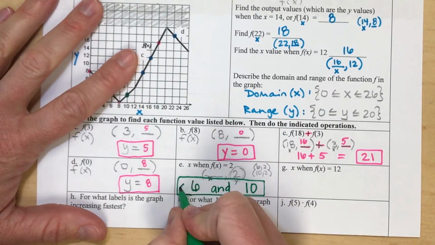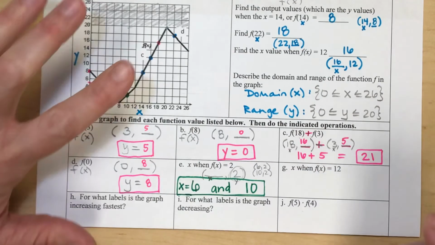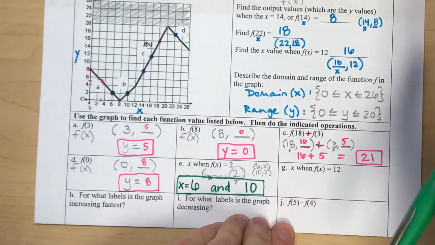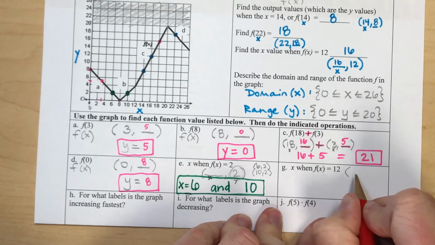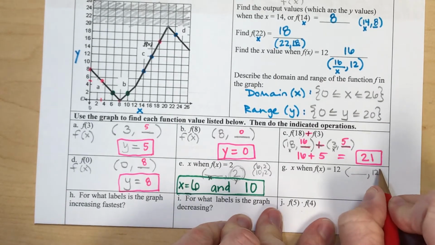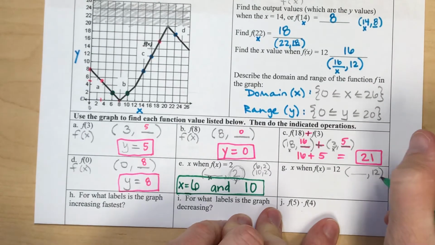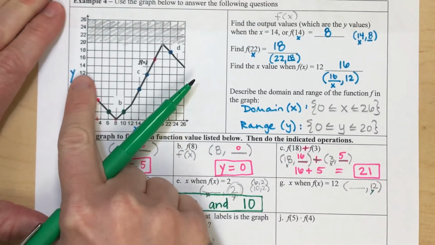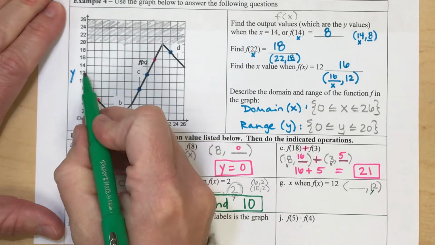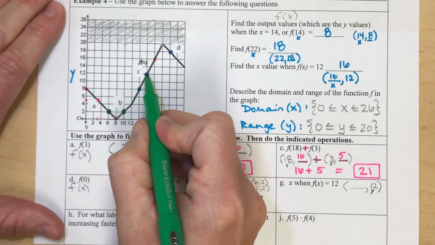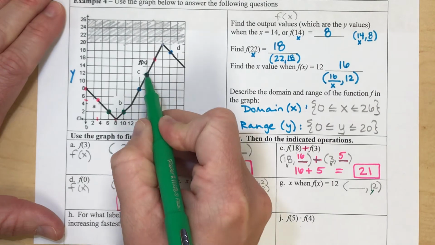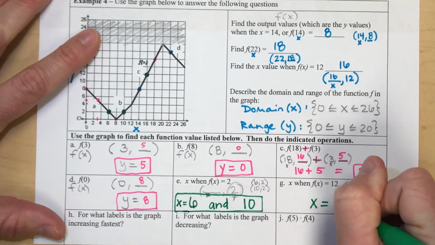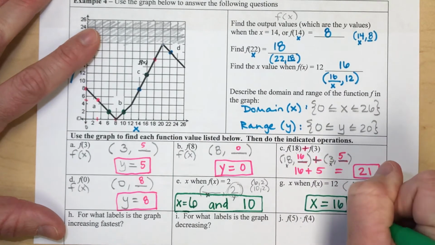In this case, we were finding x values. So again, find the x value when the output is 12. So that means this point is going to be something comma 12 on the graph. So on my y-axis, I'm going to find the number 12, and I'm going to go over to where my function could be, and this point is 16 comma 12. So I found the missing x value of 16.